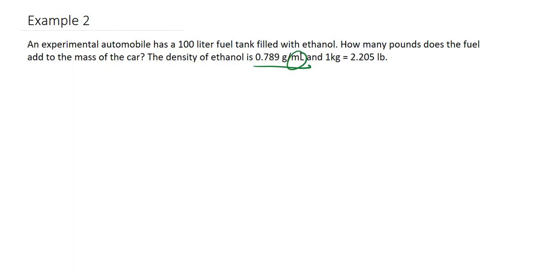Notice they didn't use cubic centimeters, they used milliliters. Then we also need to know this conversion. 1 kilogram is equal to 2.205 pounds. Because we noticed that grams per milliliter, right, is in the metric system, and they want it in the US customary unit of pounds. So we're going to have to do a little bit of converting here.